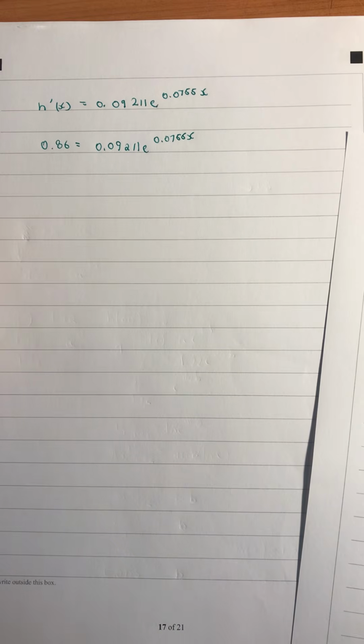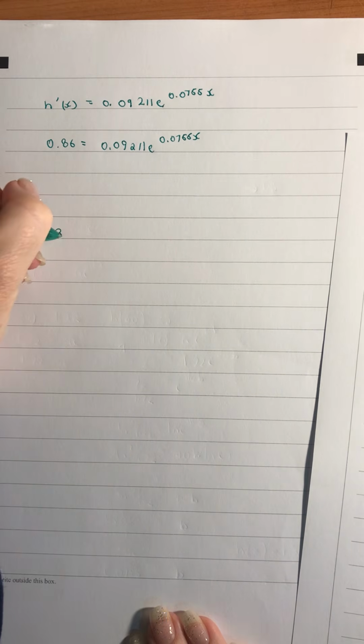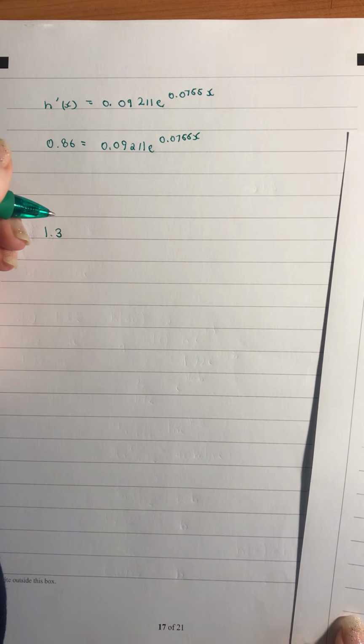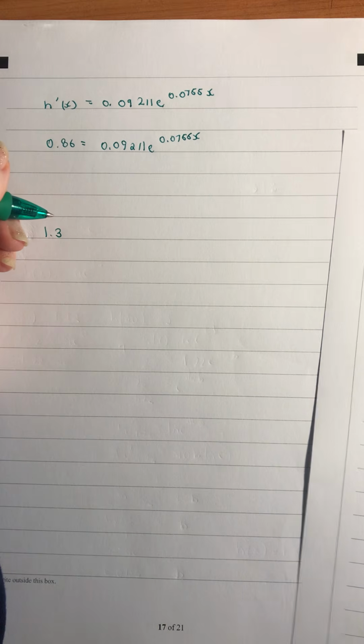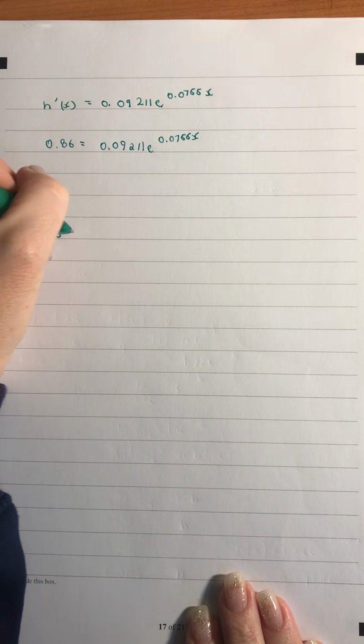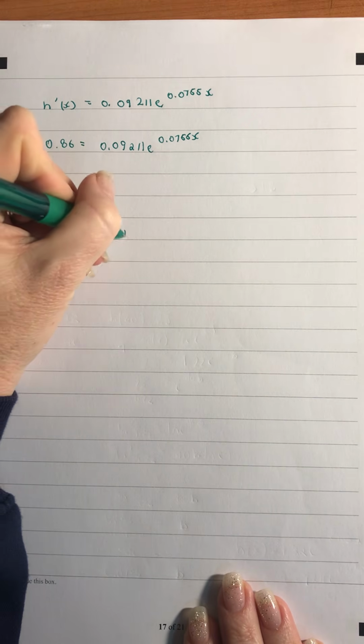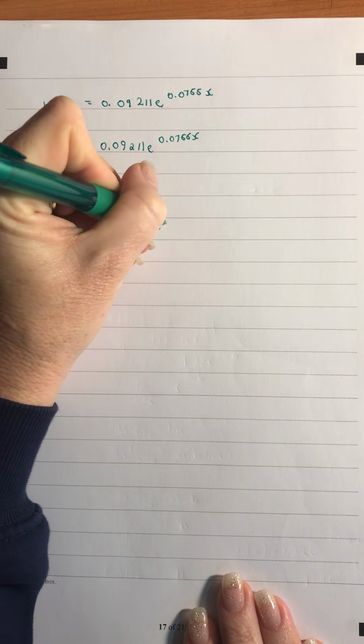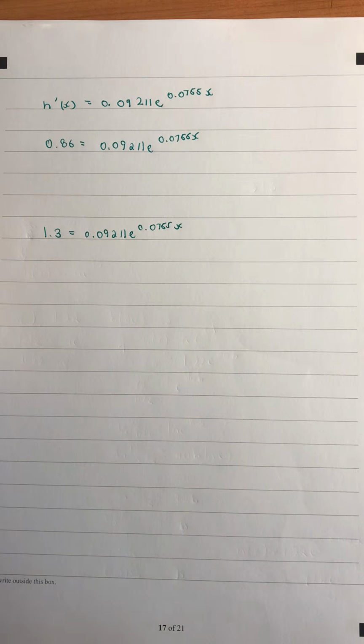And then we want to do that for the other one, which was 1.3, 0.09211 e to the 0.0755x. Then we want to solve for those and find the difference between.